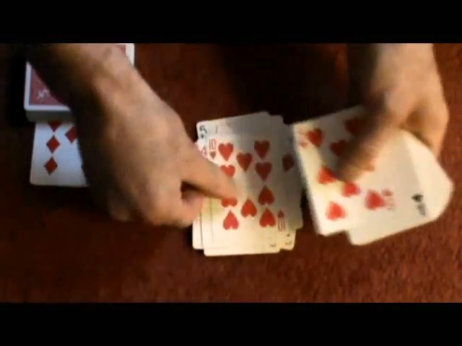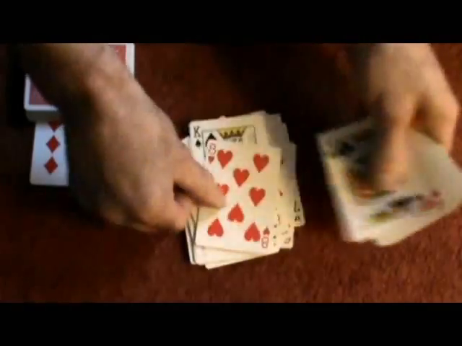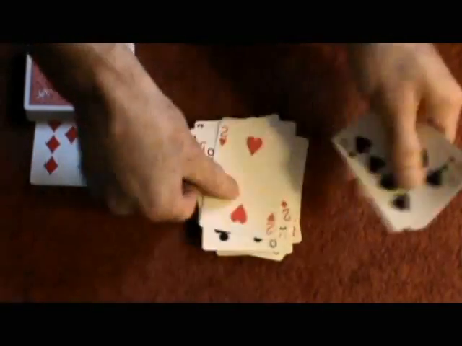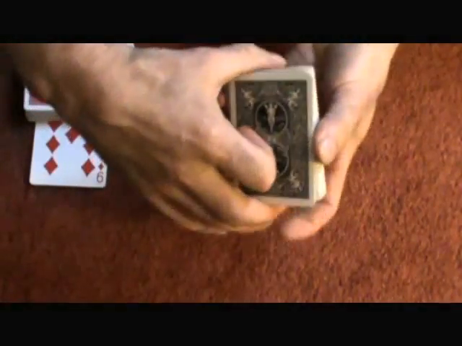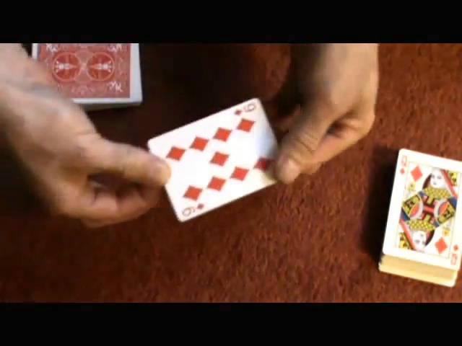So they go through the deck, they start counting, and they're going to stop when they get to the Nine of Diamonds. So they go through, they're counting, and they realize that there is no Nine of Diamonds in their deck, and they counted 51 cards in their deck. And that's because one card was removed.